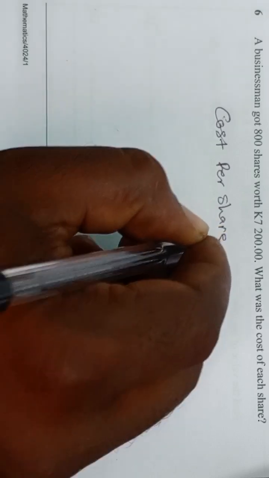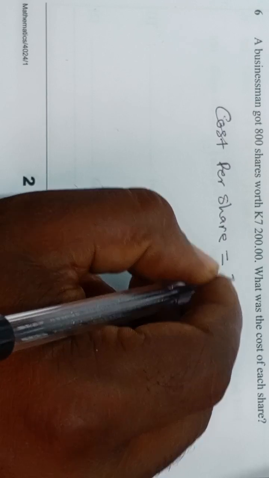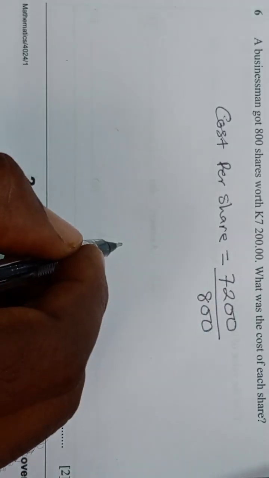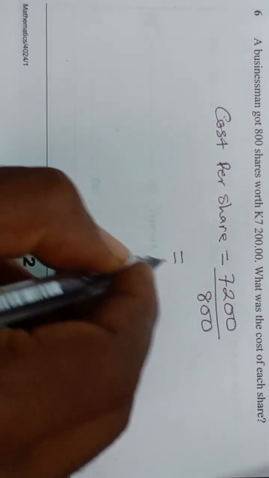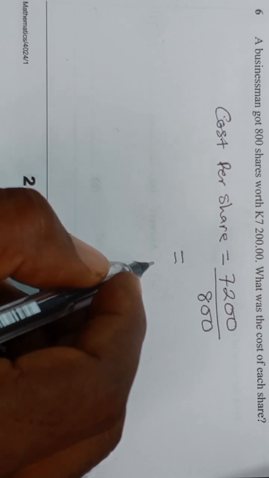In this case, we'll say cost per share is equal to 7,200 divided by the number of shares. So cost per share is equal to the total cost for all the shares divided by 800.